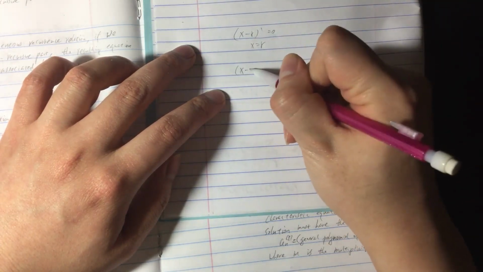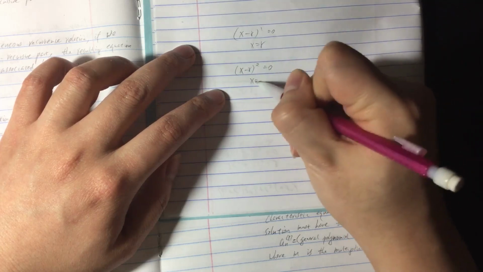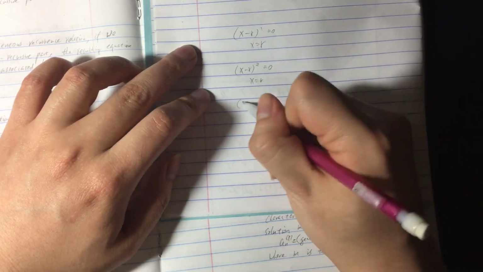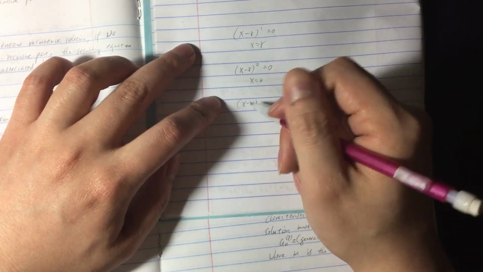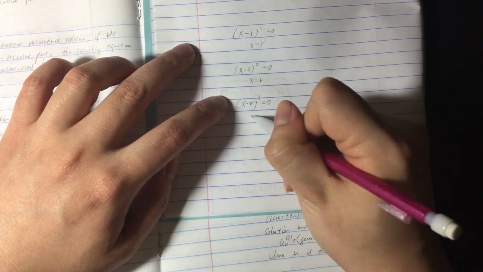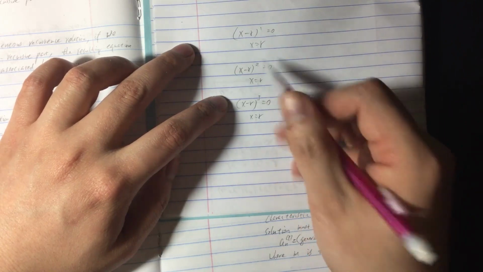If it contains the factor x minus r to the power 2 equal to 0, then x equals r has multiplicity 2. If it has the form x minus r to the power 3 equal to 0, the multiplicity of r is 3. That's how we find multiplicity.